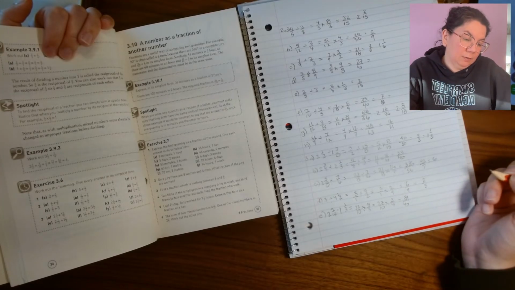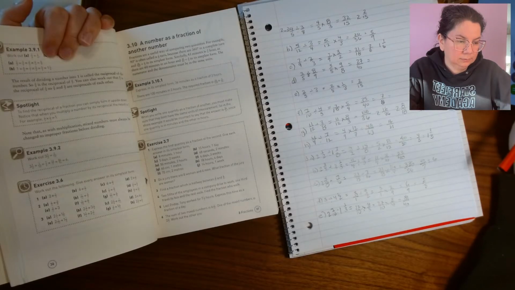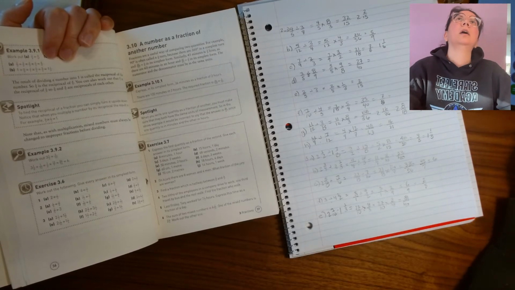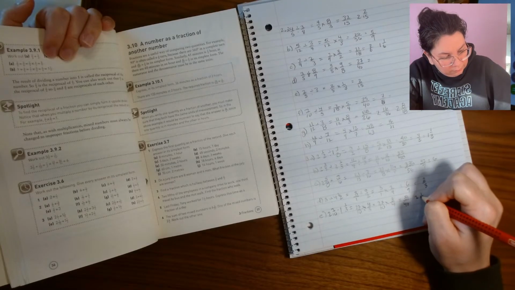Can we divide that anymore? Maybe not. So I'm just going to go with 2 and 1 over 40.